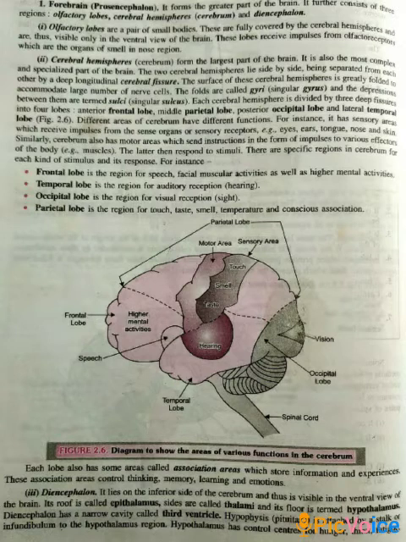Forebrain further consists of three regions: olfactory lobes, cerebral hemisphere, that is cerebrum, and diencephalon. Olfactory lobes are a pair of small bodies. They are fully covered by the cerebral hemisphere and are thus visible only in the ventral view of the brain. These lobes receive impulses from olfactory receptors, which are the organs of smell in the nose region.